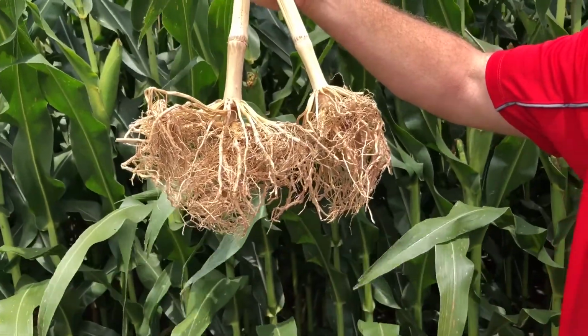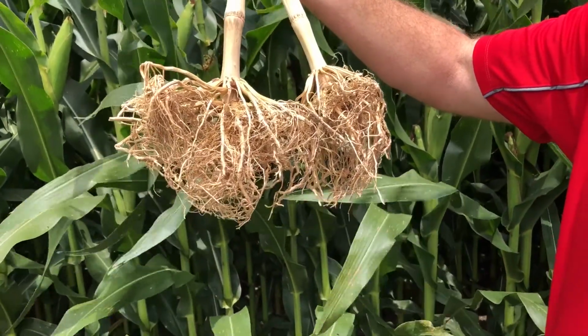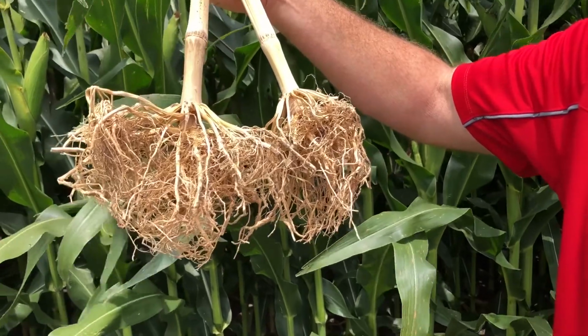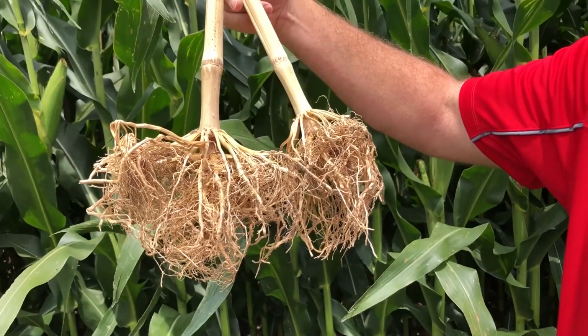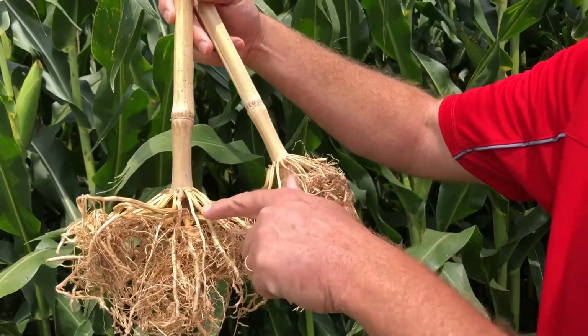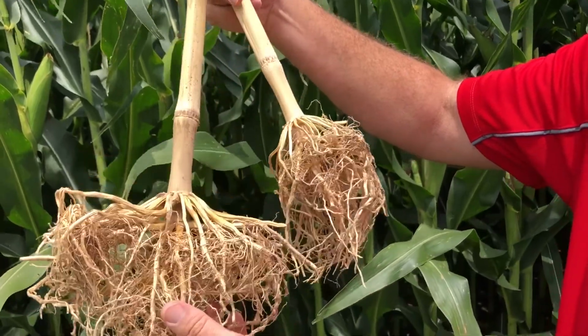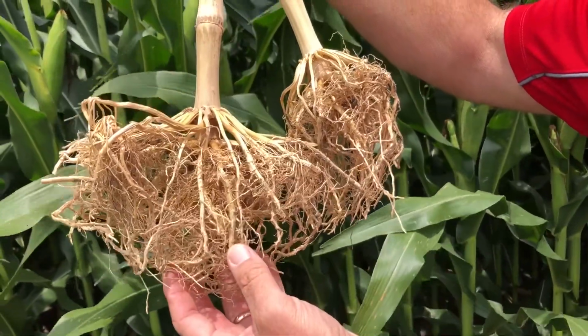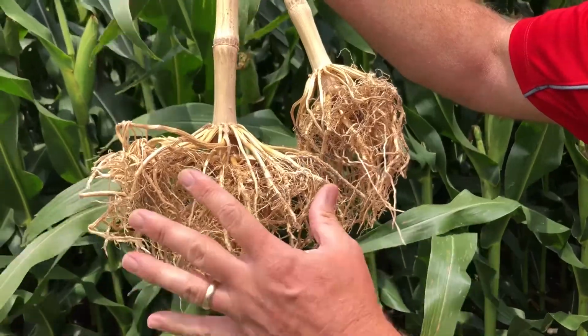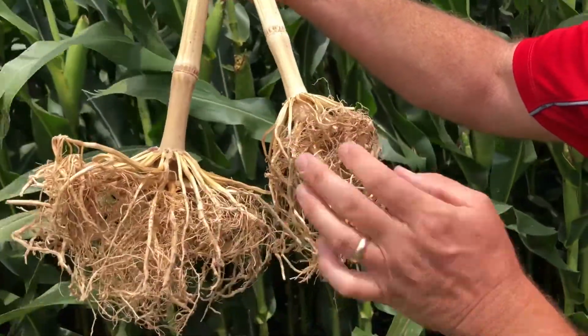Two hybrids we do have in our LG Seeds lineup. And so there's a couple of things we can learn as we do root digs throughout the season. And that is, one, of course, what kind of damage is occurring in the lower portion of the plant that's affecting our plant nutrient uptake. This is a very healthy plant, as is this one.